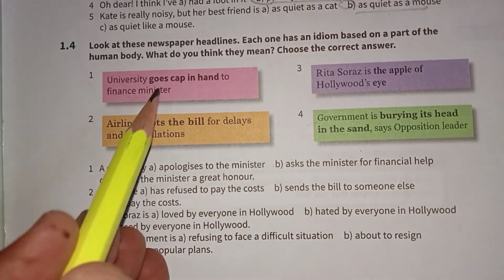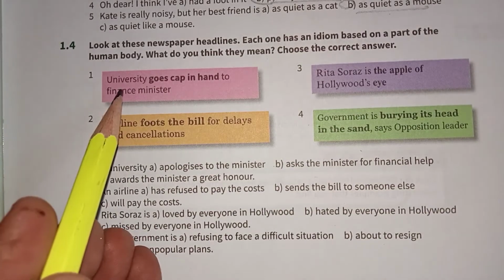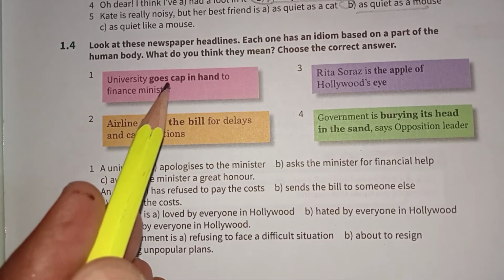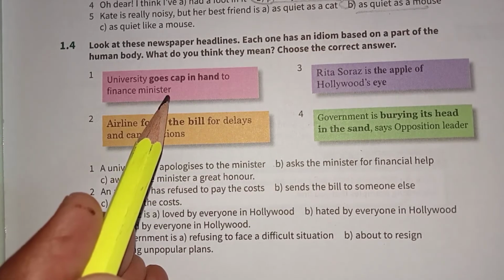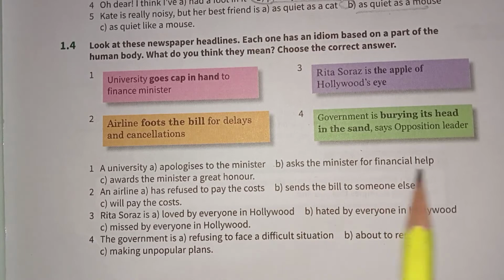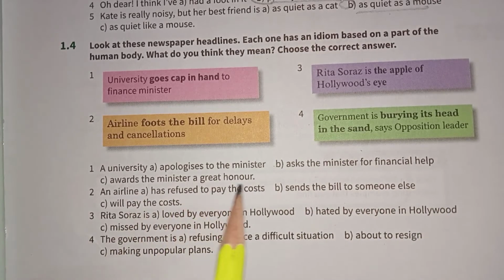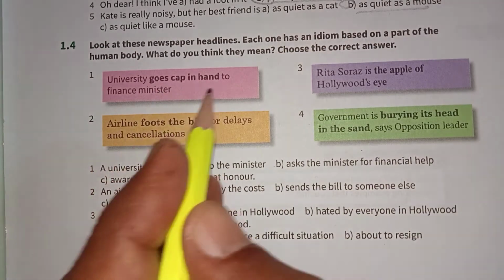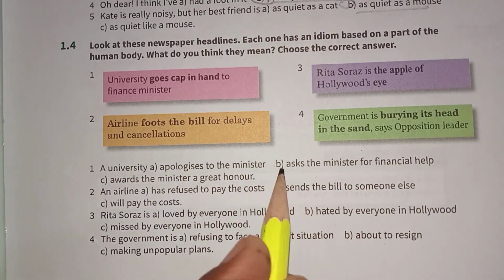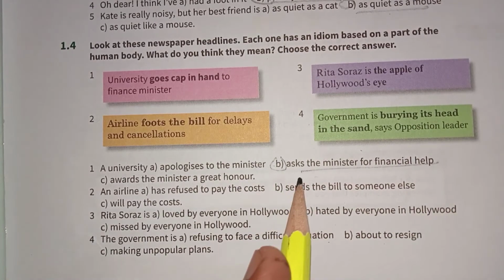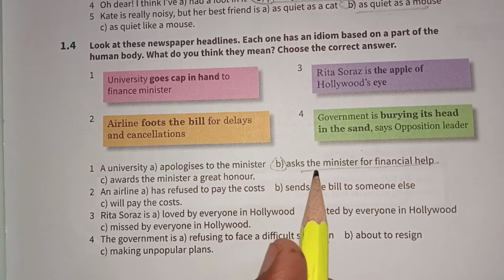Here we have newspaper headlines. University goes cap in hand to finance minister. So what does this mean? A, a university apologizes to the minister, B, asks the minister for financial help, C, awards the minister a great honor. B is correct. It means they ask for financial help. This idiom, option B, is correct.